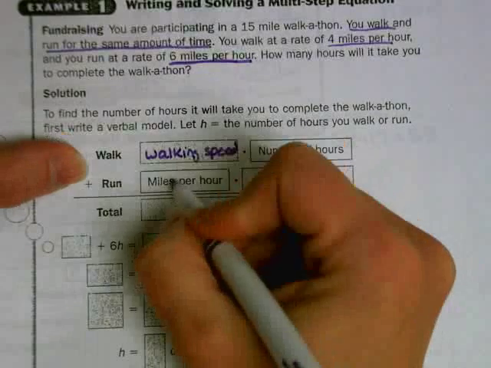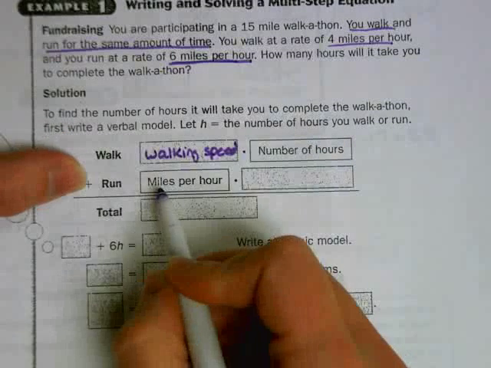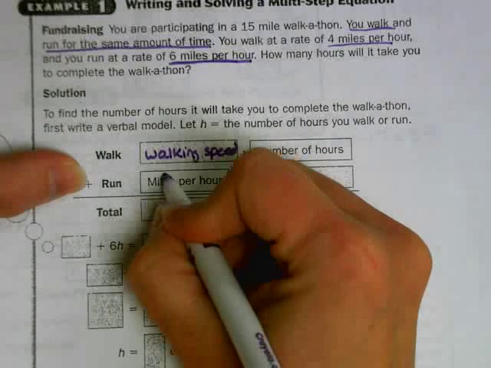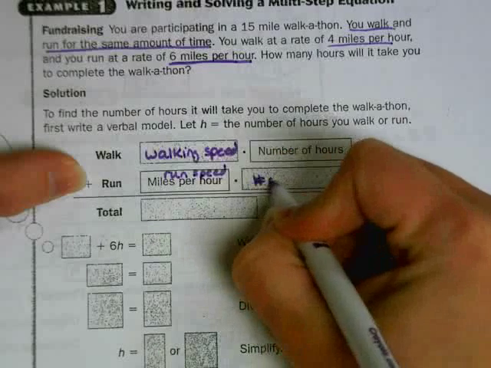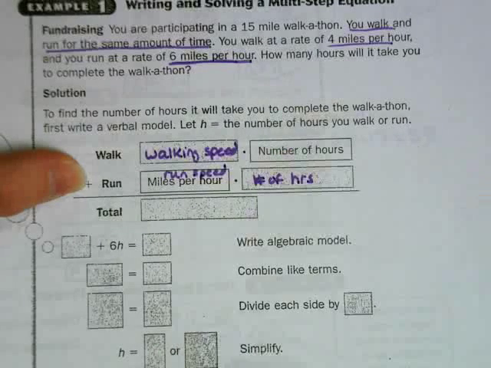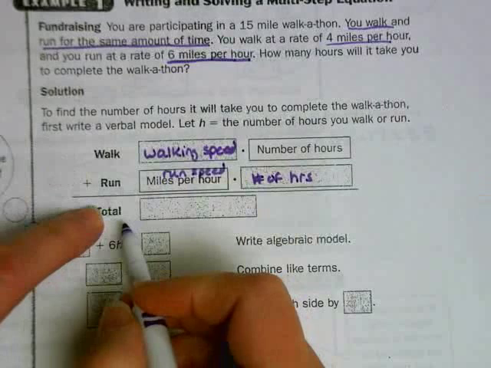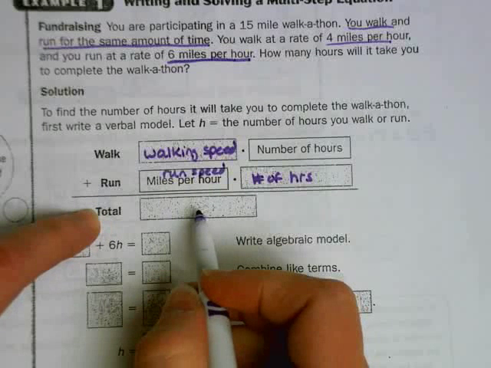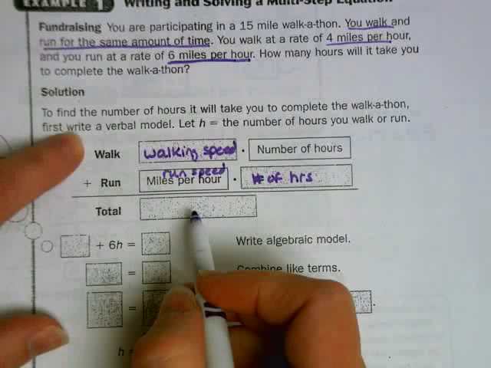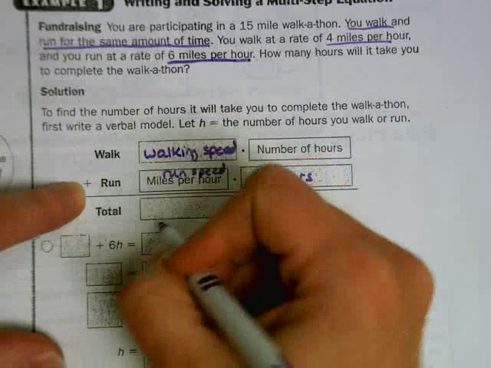So that would be like our miles per hour, right? In this case, your miles per hour running. That's going to be like your running speed times the number of hours that you run. And that's going to give you your total what? The total distance that you go. Okay, there's our total distance.